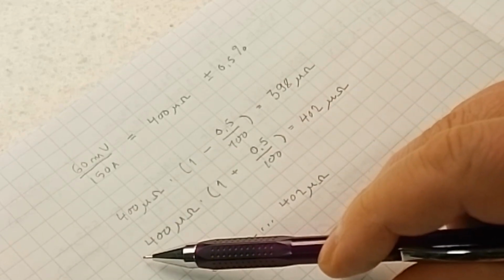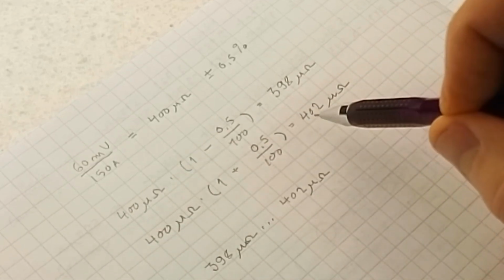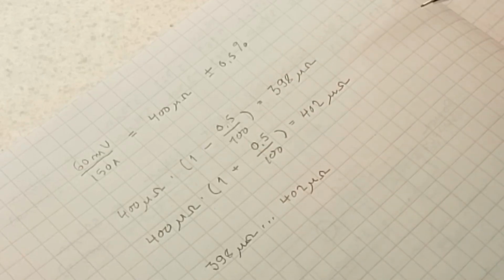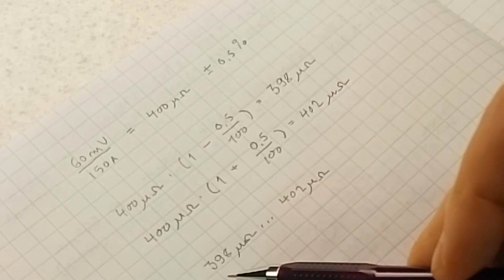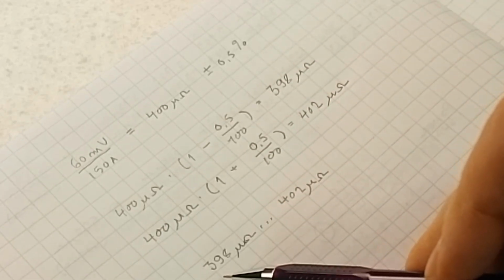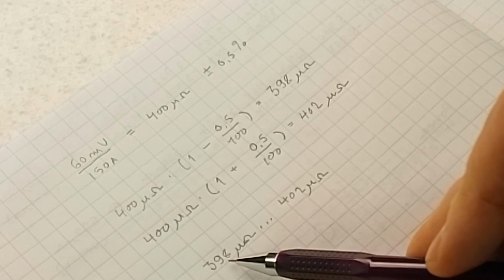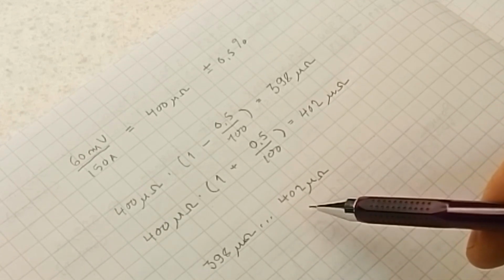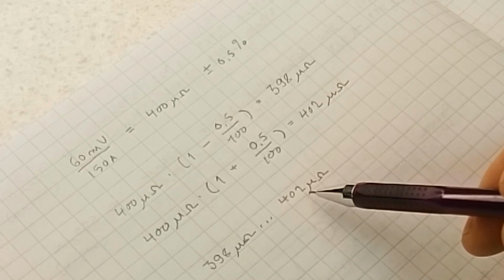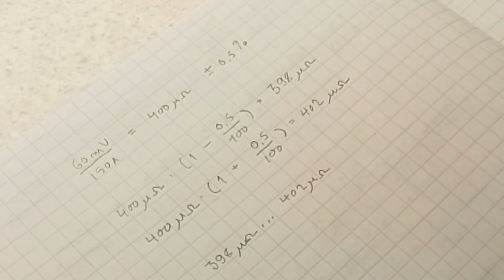And the maximum value is 402 microohms. So the resistance should be in between 398 microohms and 402 microohms.